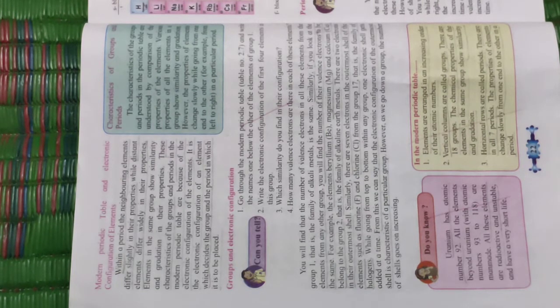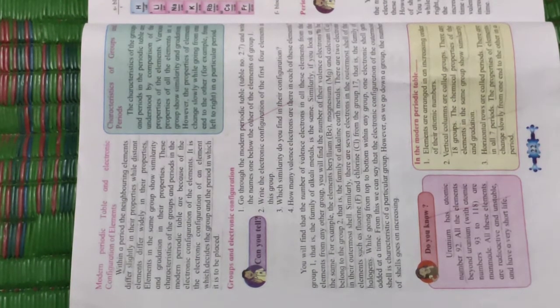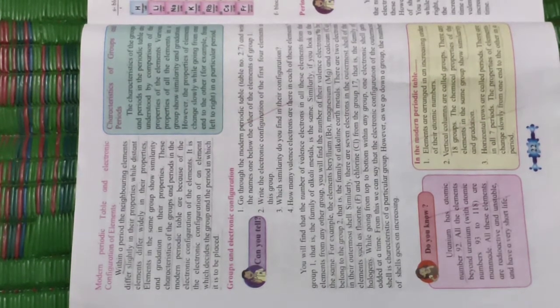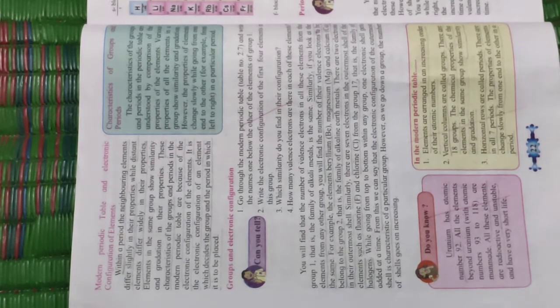However, as we go down a group, the number of shells goes on increasing. Students, what does it mean? It means that when we study the modern periodic table, we will observe that the elements which belong to the same group have the same chemical properties.